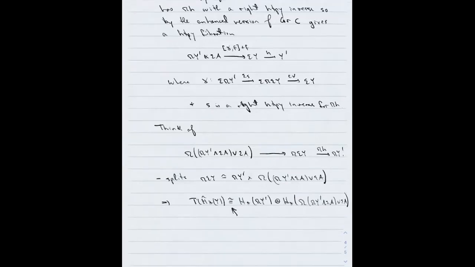And this is an isomorphism, not as algebras again, but because this map is multiplicative, it would be an isomorphism as right H star of loops on loop Y prime modules, as right A modules where A is this thing.